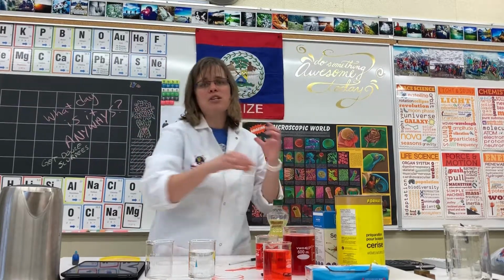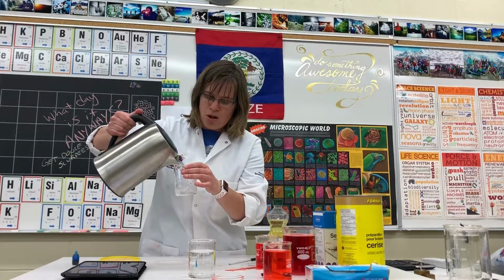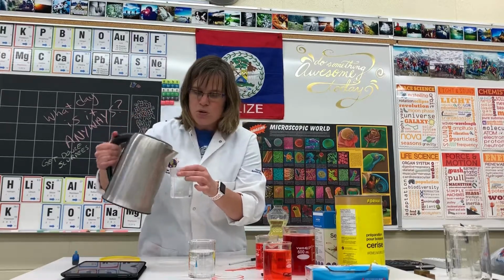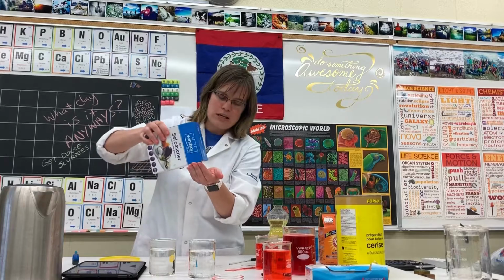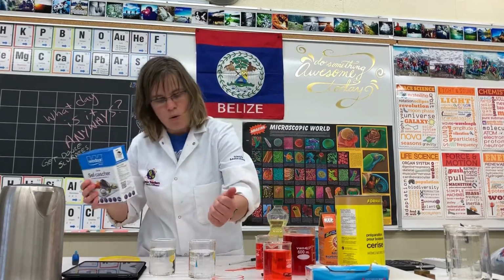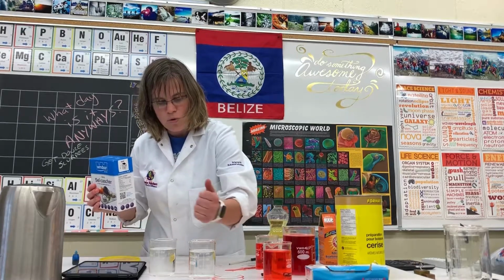When we look at stirring in something like salt, which is a really good solute, I'm going to use hot and cold water. The particles of this salt are kind of chunky, a special kind of coarse salt, and I'm going to pour about the same amount into both.